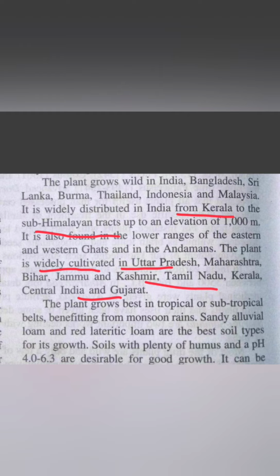Coming to this topic here, it falls under the soil and climate for the cultivation of this plant. It grows best in tropical or subtropical belts, benefiting from the monsoon rains, then sandy alluvial loam and red laterite loam soil. These two types of soil are the best soil types for the growth of this plant.